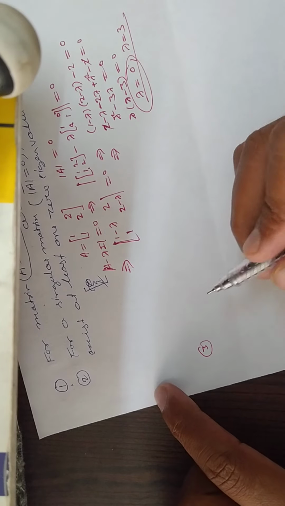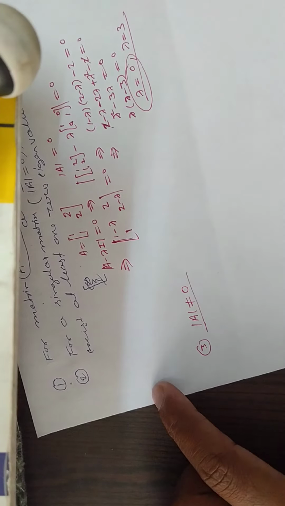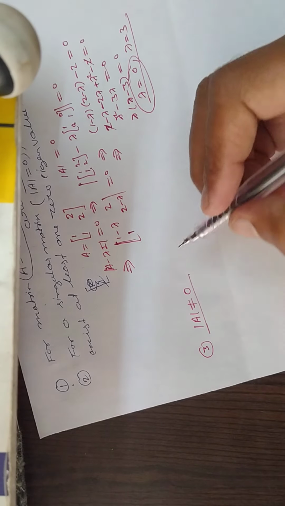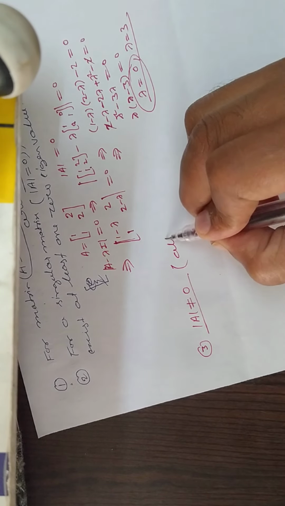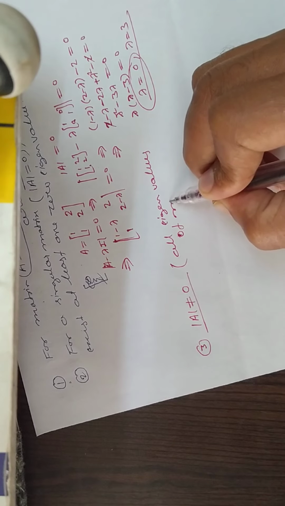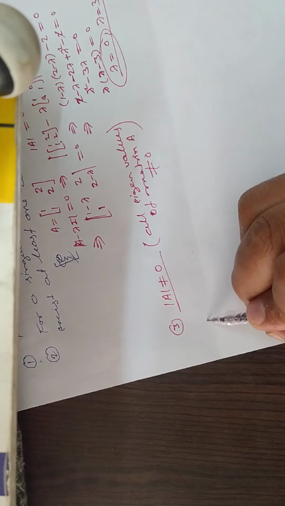Then the third property is, if you have a non-singular matrix, which has a determinant not equal to 0, then all the eigenvalues are non-zero. We can say that all eigenvalues of matrix A are not equal to 0. Now the fourth property.